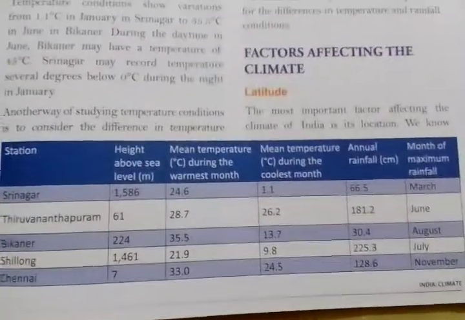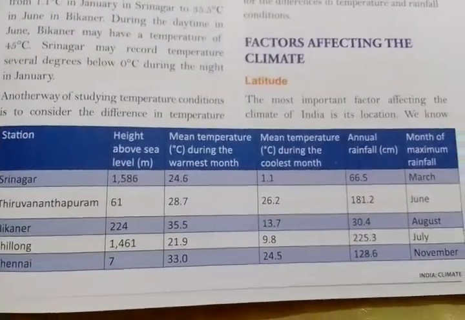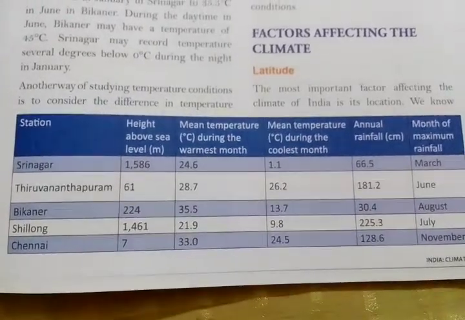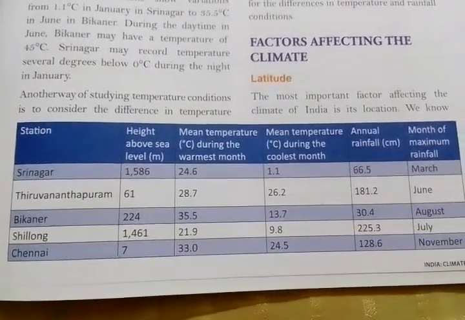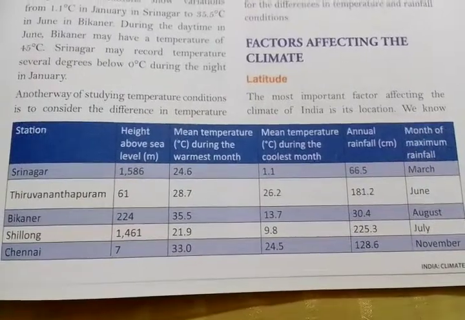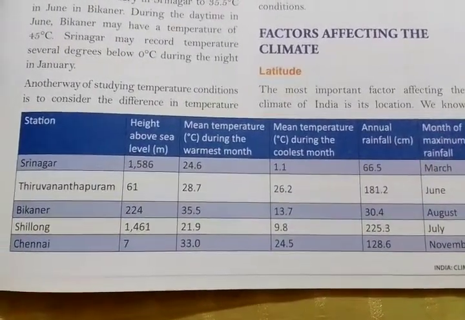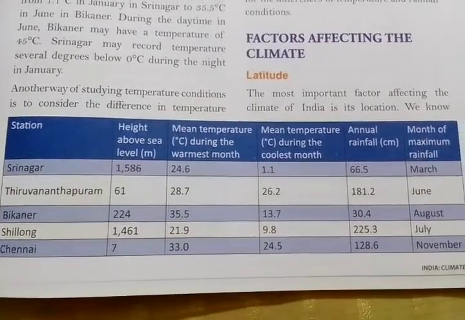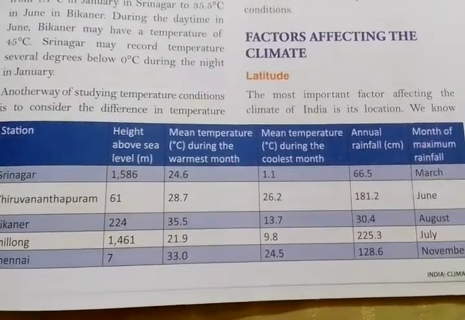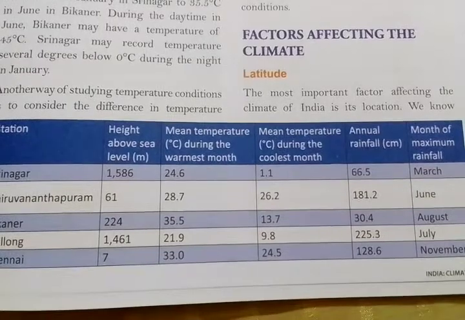So you can see that there is a great variation of temperature and rainfall in India. Besides having a large land area, India also has different types of landforms like mountains, plateaus and deserts. These factors directly affect the climate of a region.